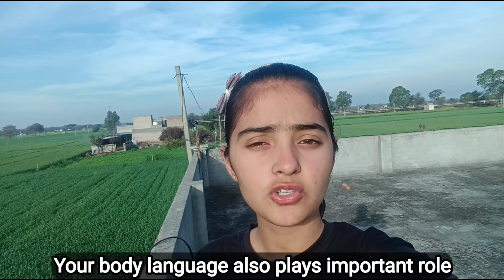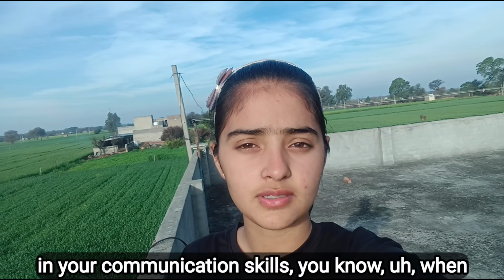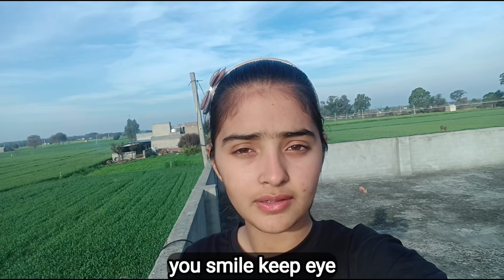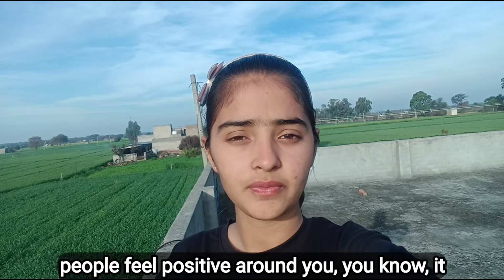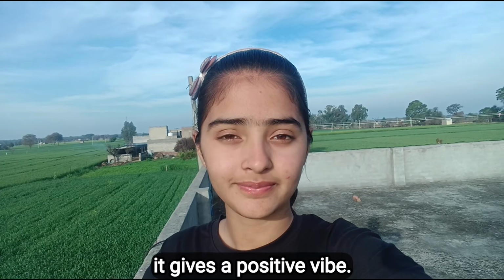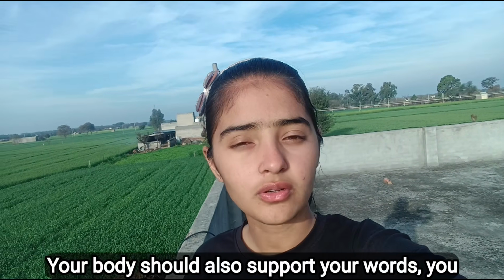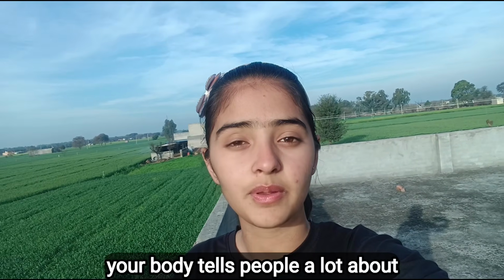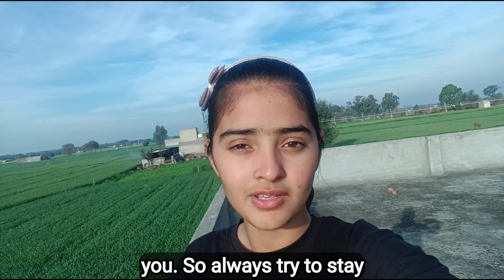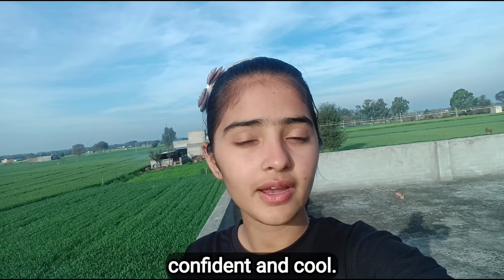Your body language also plays an important role in your communication skills. When you smile, keep eye contact, stand confidently, people feel positive around you. It gives a positive vibe. Your body should also support your words. And before you speak, your body tells people a lot about you. So always try to stay confident and cool.